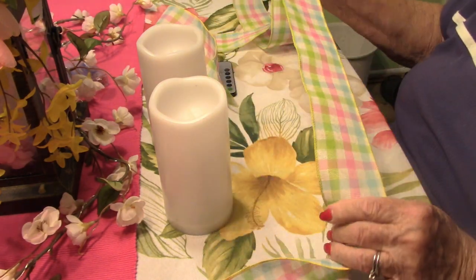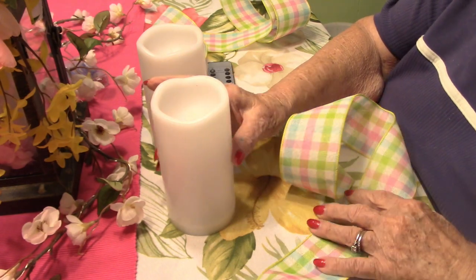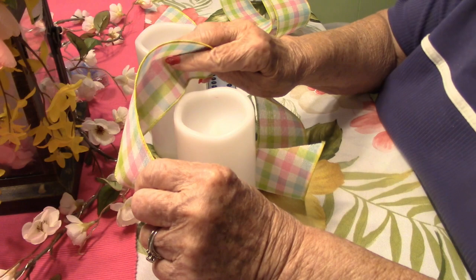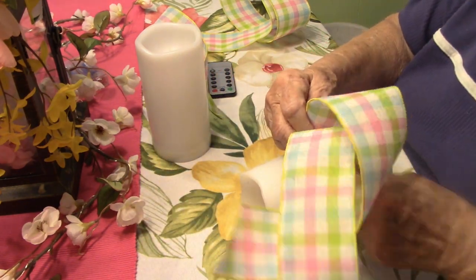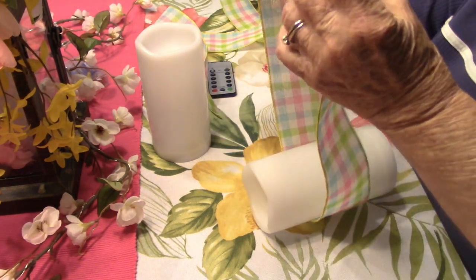So the first thing I'm going to do is to take these 2 candles and tie a ribbon around it and make a bow. And this ribbon, you will see as I pan out, is the same ribbon that is on my candle that's in the middle of the table.